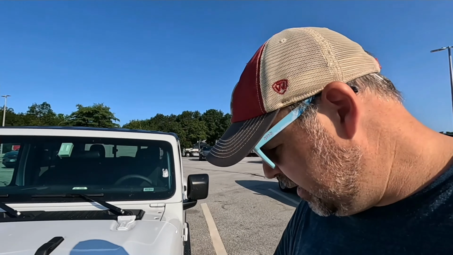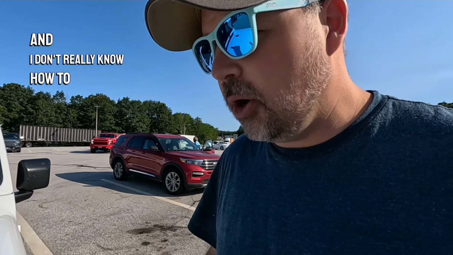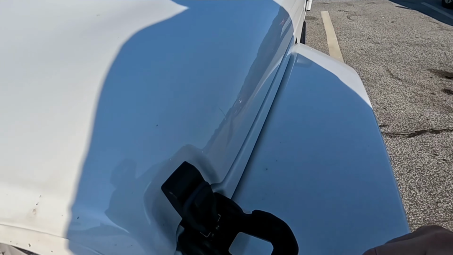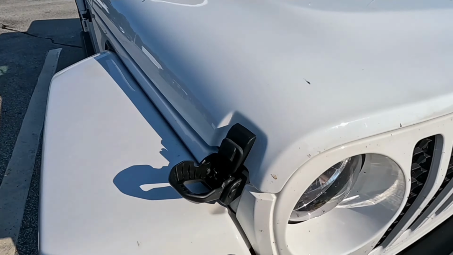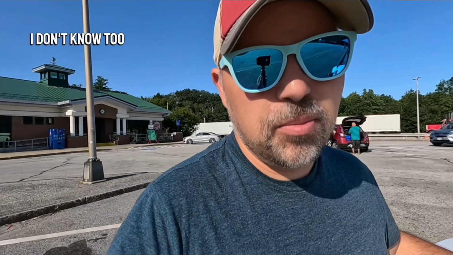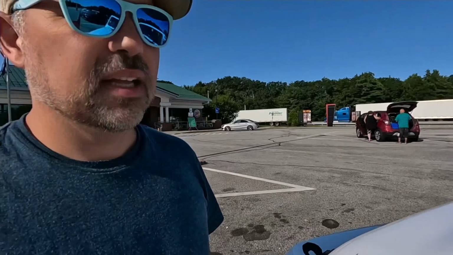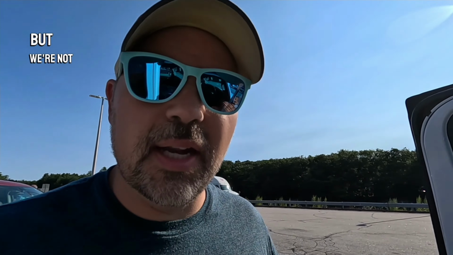So in American English, we call this the hood. And I don't really know how to open the hood. There's a buckle here. I would call that a buckle. Maybe. Yeah, I don't know too much about cars. I can't fix cars. And luckily this is not my car because I don't even know how to open the hood. In England, they call it the bonnet, but we're not in England.